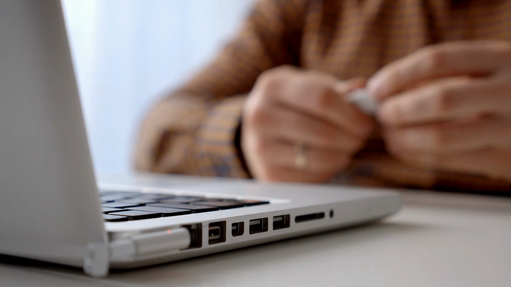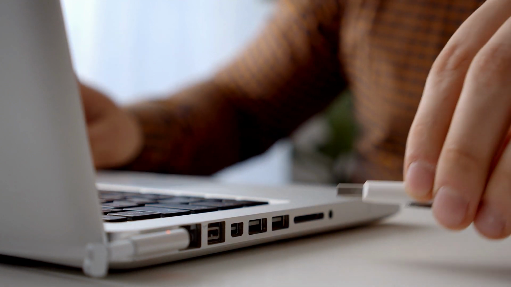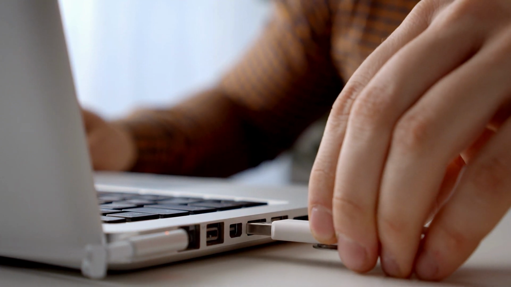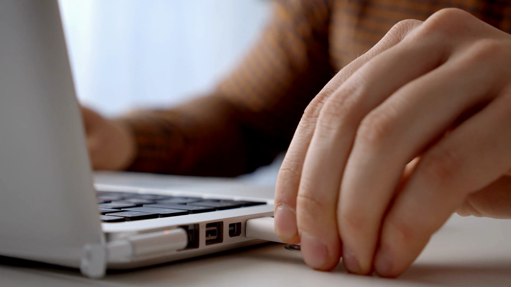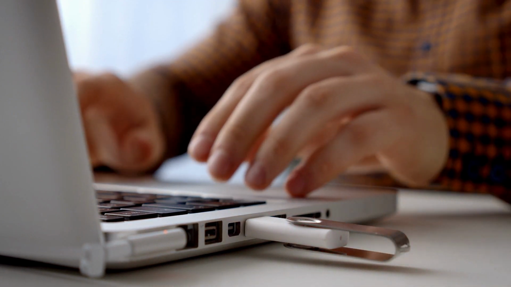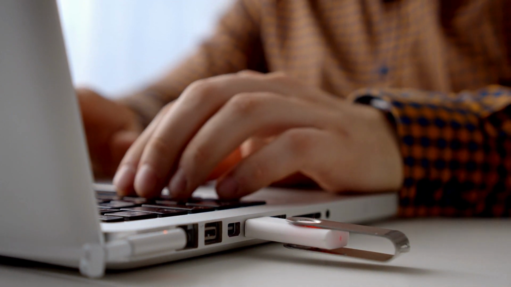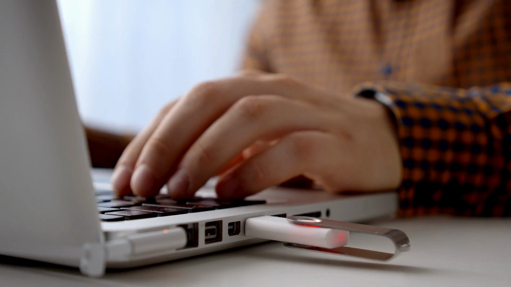USB device control policies can help reduce your attack surface and increase your overall security posture by reducing or eliminating USB devices as a potential threat vector, as well as eliminating accidental loss or intentional exfiltration of data.